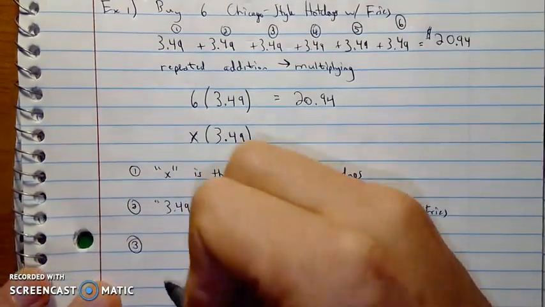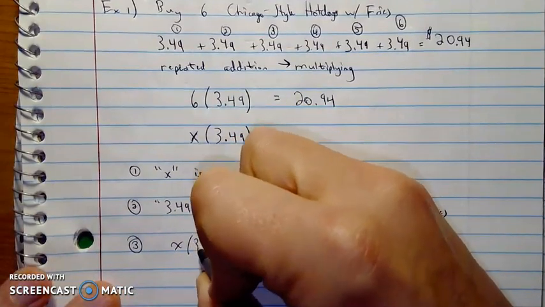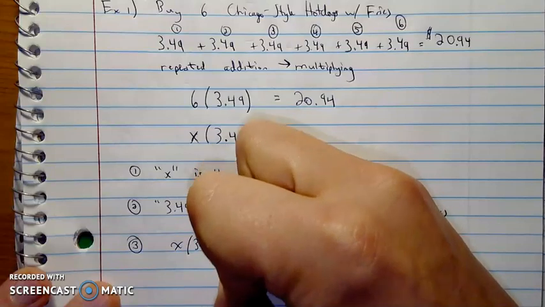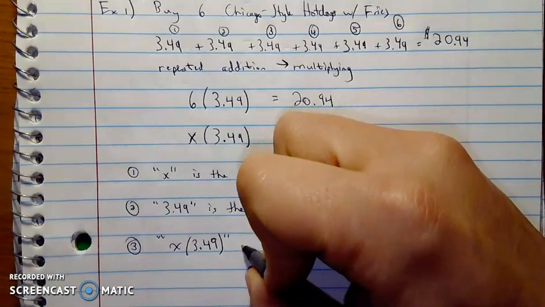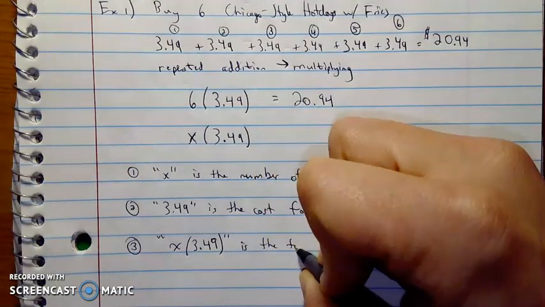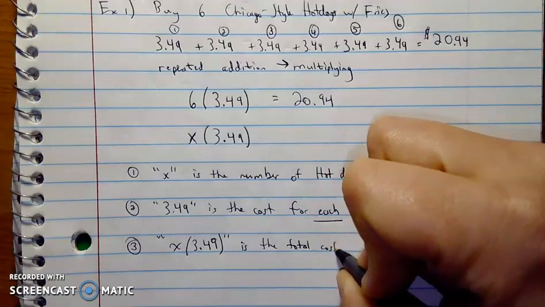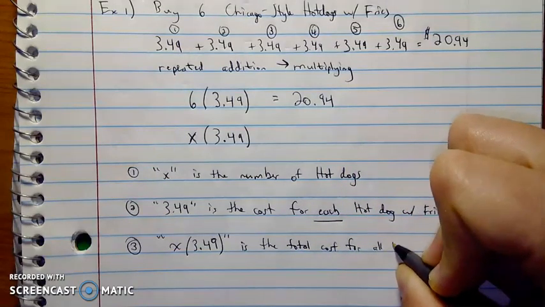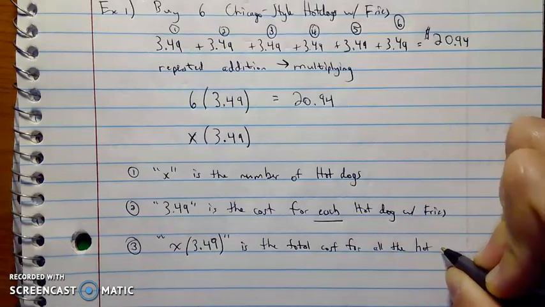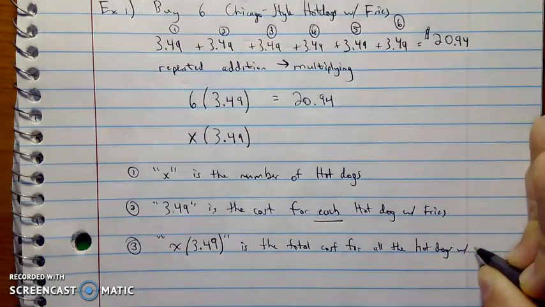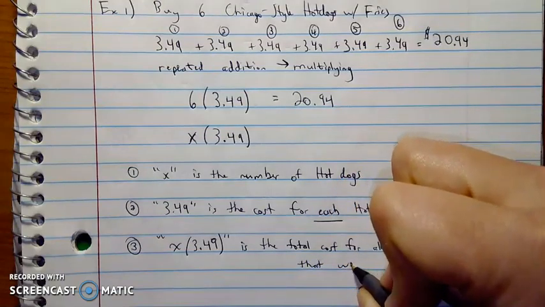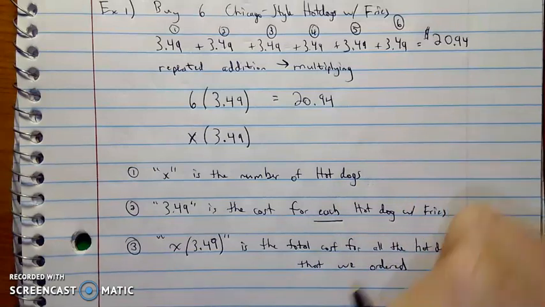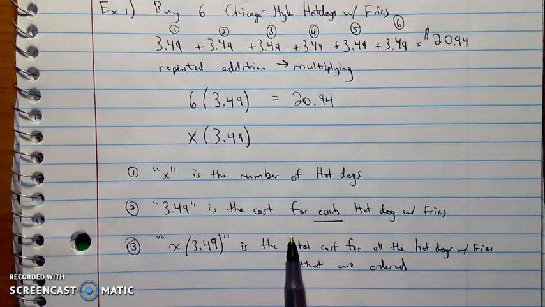So the last piece we want to interpret is the entire expression. What does X times $3.49 represent? It is the total cost for all the hot dogs with fries that we ordered. So X times $3.49 is the total cost for all the hot dogs with fries that we ordered.